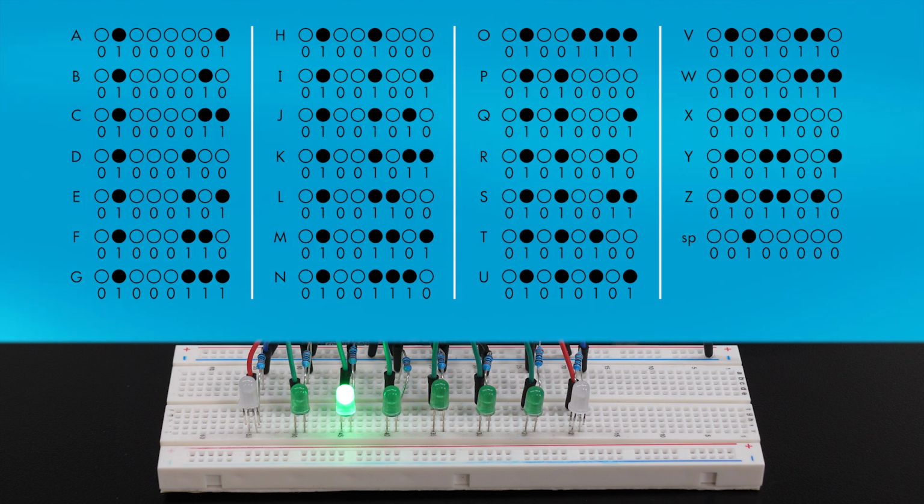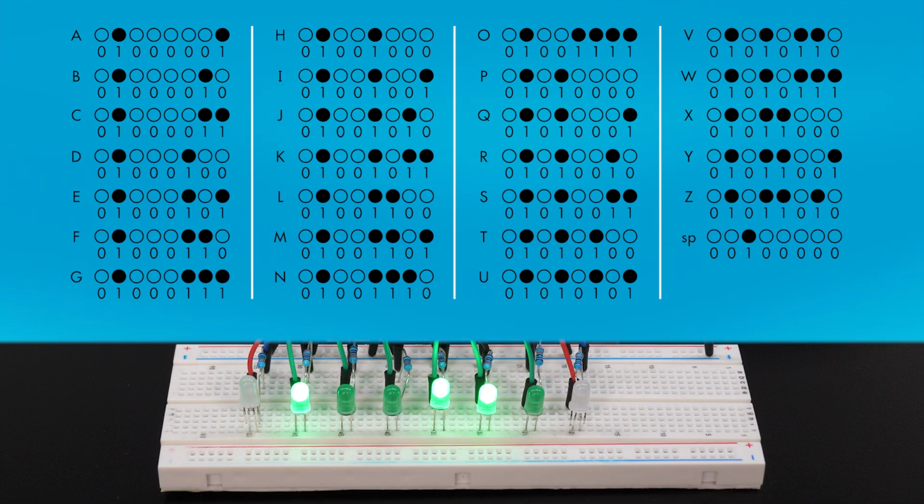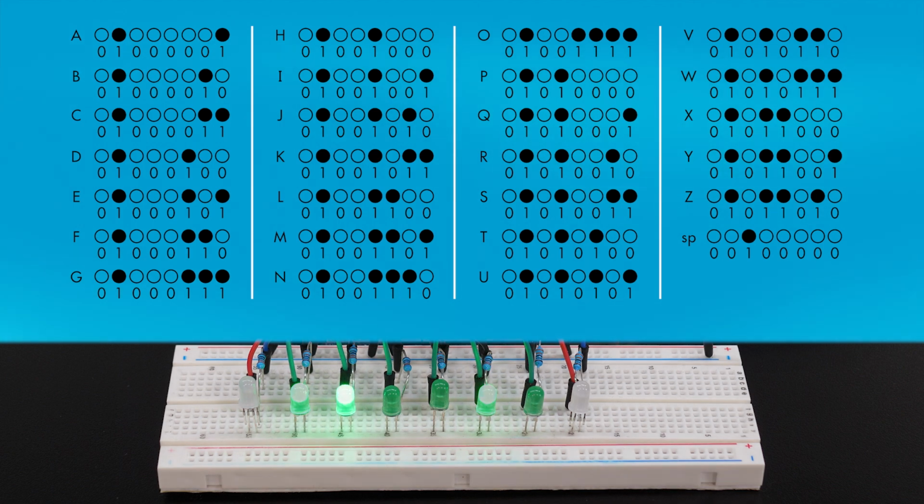The third word has 6 characters. Here is the machine code for the first character. Here is the machine code for the second character. Here is the machine code for the third character. Here is the machine code for the fourth character. Here is the machine code for the 5th character. Here is the machine code for the 6th and final character of the third word.